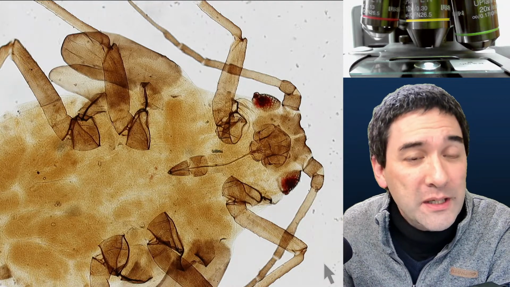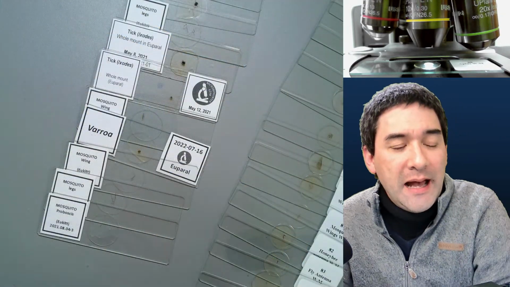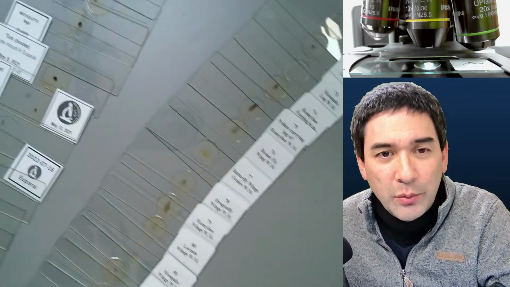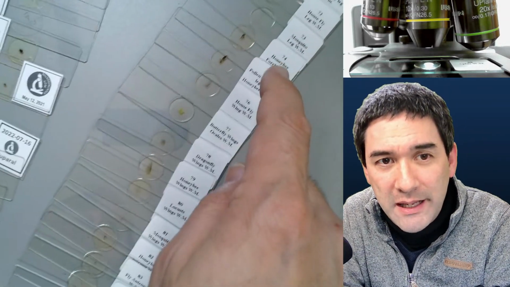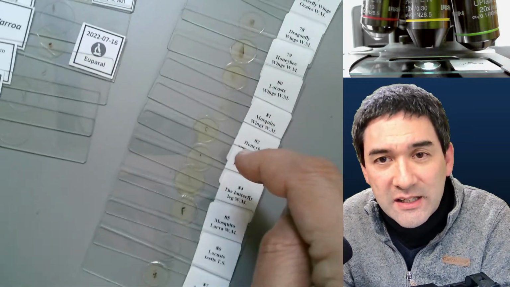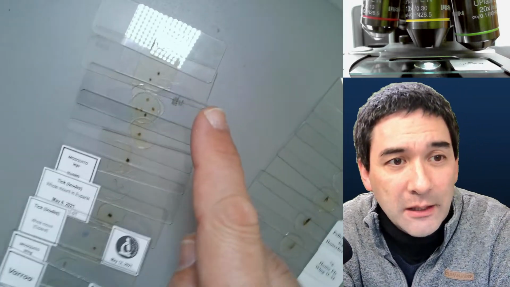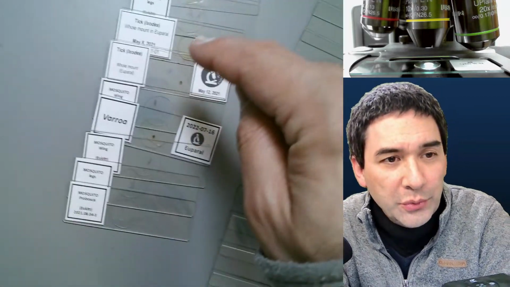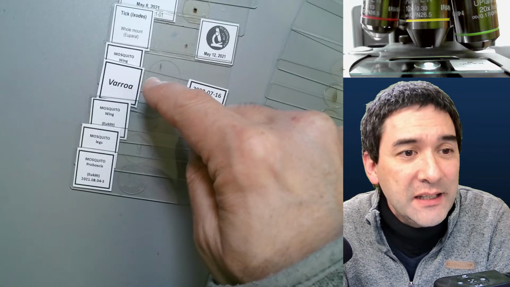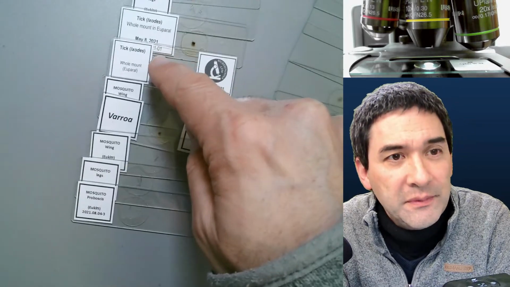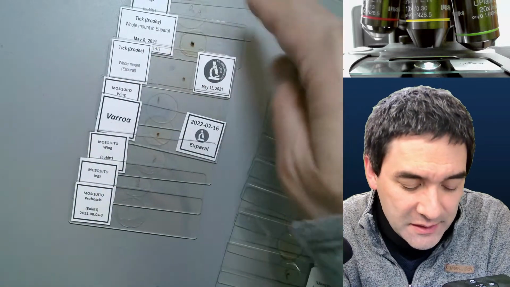So what I'm going to do is the following. I'm going to quickly show you the desk that I have here. So that's my desk camera. And what you have over here, look, all of these are ready-made slides of insects and insect parts. And there are a couple of slides that I made myself here. You're probably going to notice that Varroa mite, that's a mite, that is not an insect. Also ticks, they're not insects, but it doesn't matter.